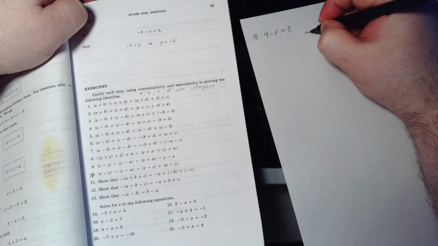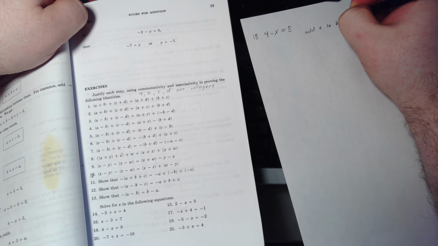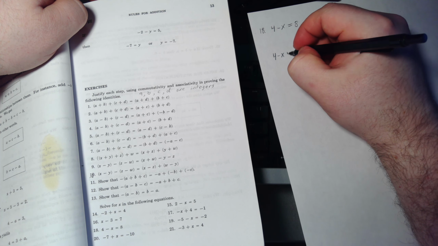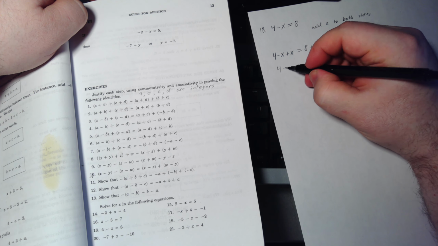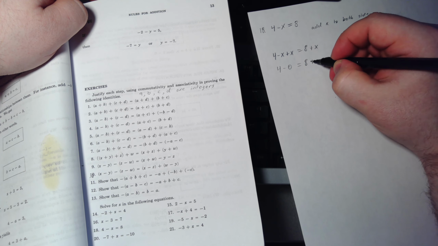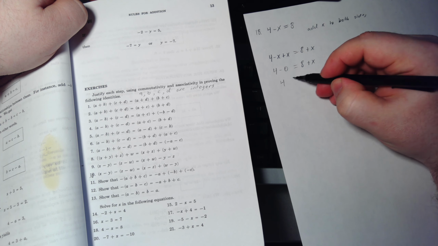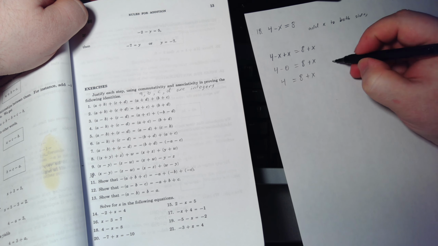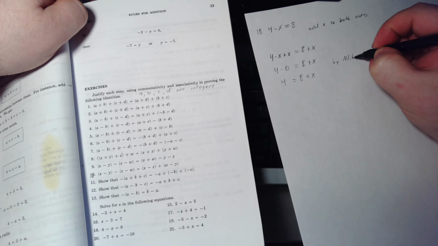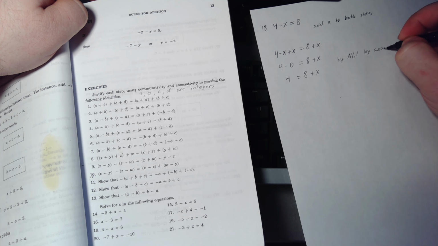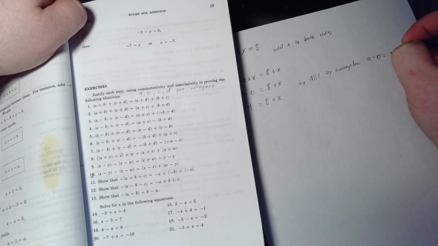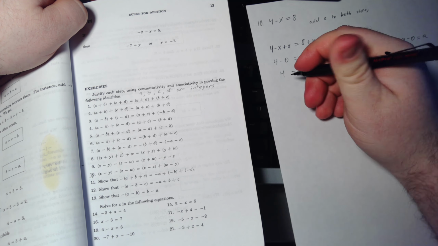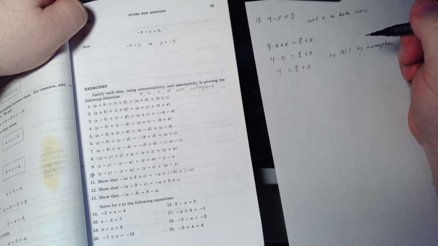And so let's add x to both sides. So 4 minus x plus x equals 8 plus x. 4 minus 0 equal to 8 plus x. And 4 equals 8 plus x by n 1.1 by assumption. A minus 0 equals A.